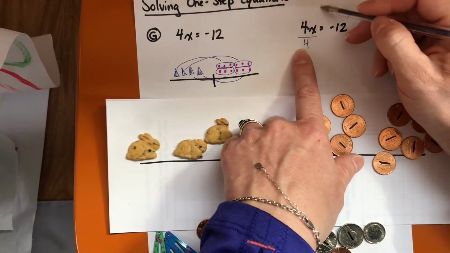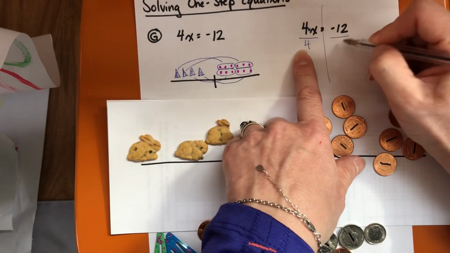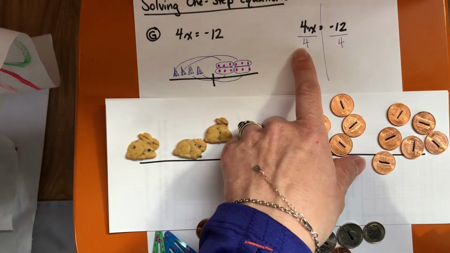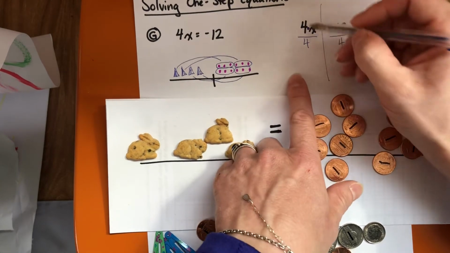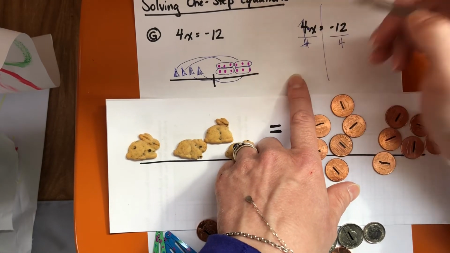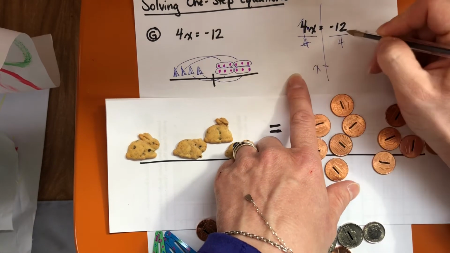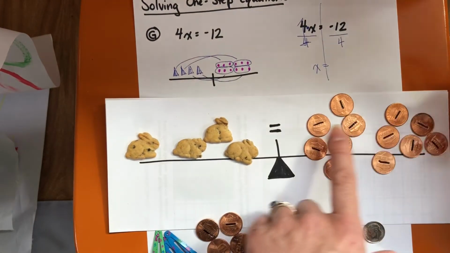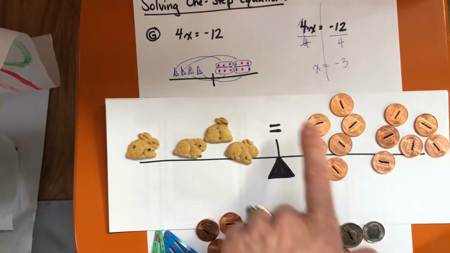If I do it on one side of the equal sign, I have to do it on the other. Otherwise, I'm going to go to math jail. 4 divided by 4 is 1 whole. So I'm left with 1x, which is equal to, well, my negative 12 into 4 groups was negative 3.